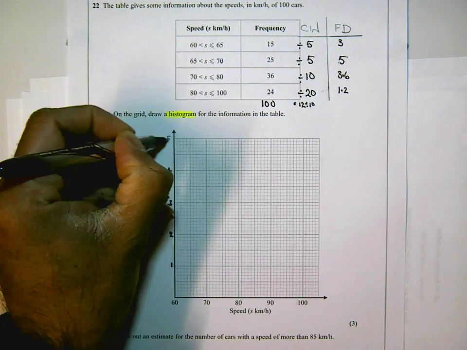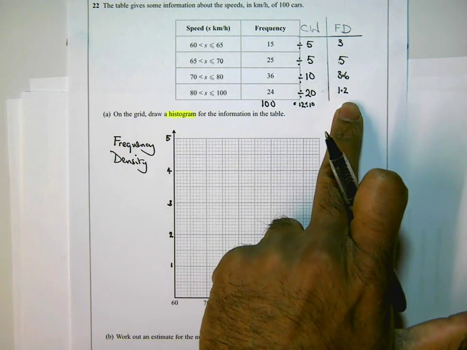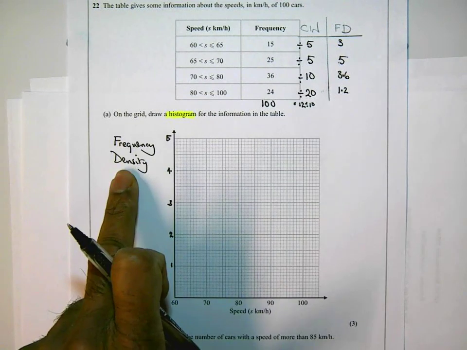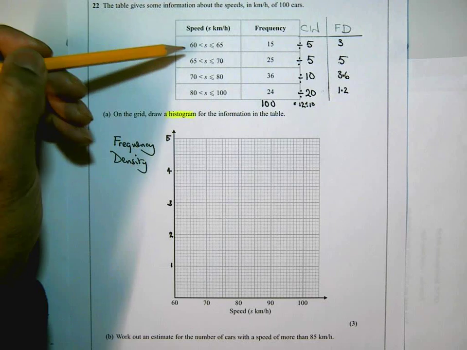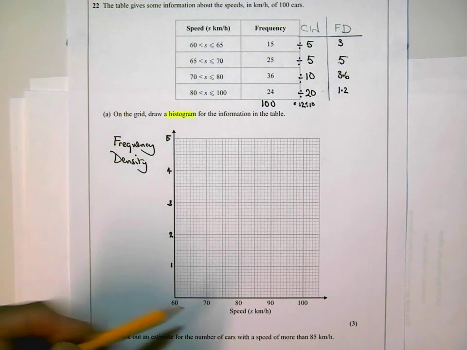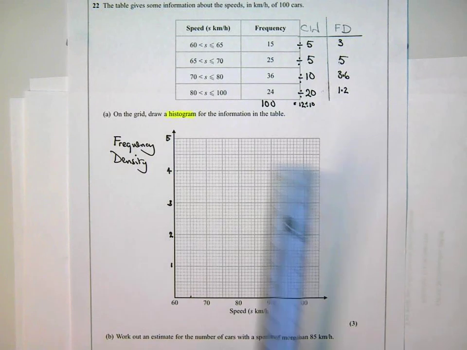And put frequency density. So I've actually accumulated a fair bit of marks. I reckon I'm going to get a mark for the scale and writing frequency density there. There's 3 marks altogether. I just need to draw the histogram now. So the first class goes from 60 to 65, so I'll put a little marker there, and it goes up to 3.